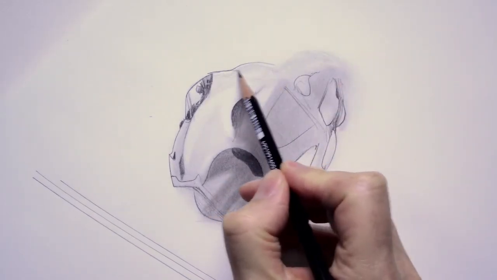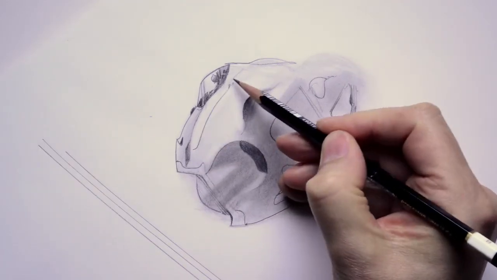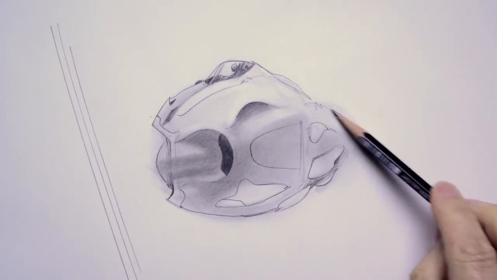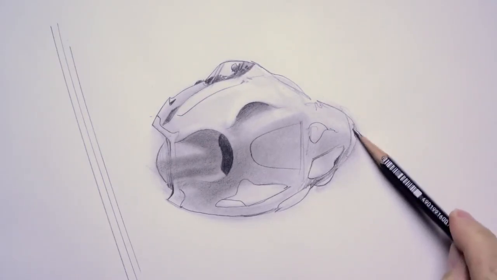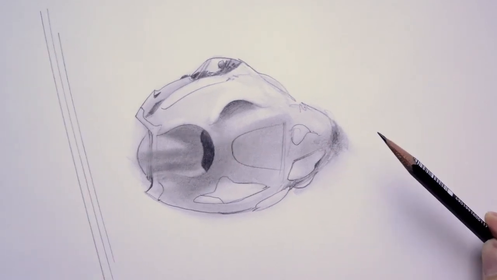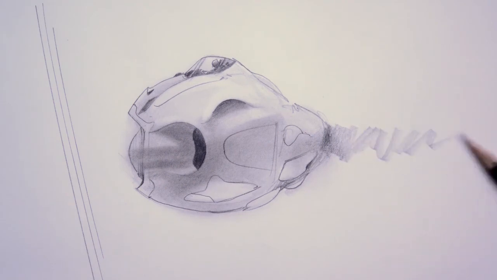Let's just add a little silhouette to this thing so it feels a little bit more finished. And then just a little bit more weight here. Some sort of engine exhaust. And then engine exhaust, this isn't a very green tech machine, so I'm going to just scruff some smoke coming out the back.